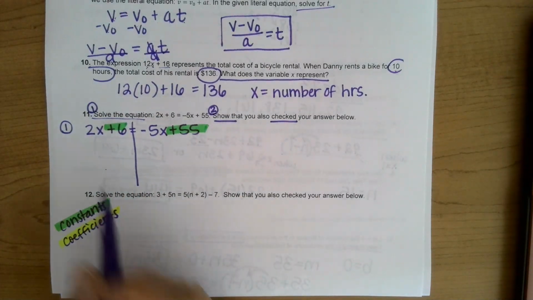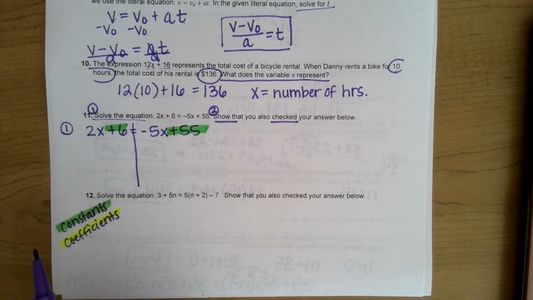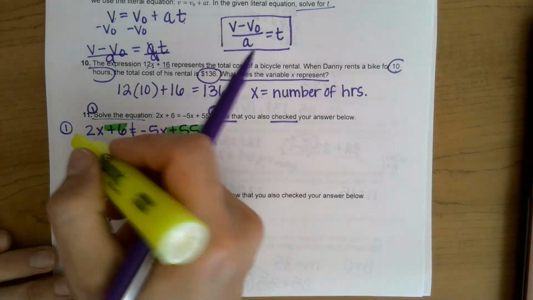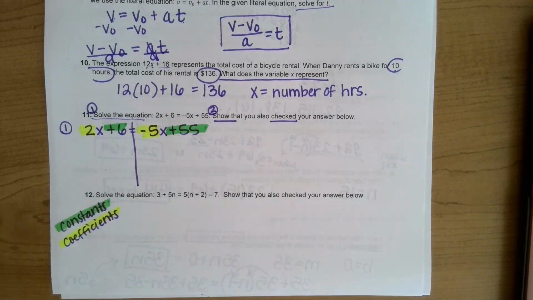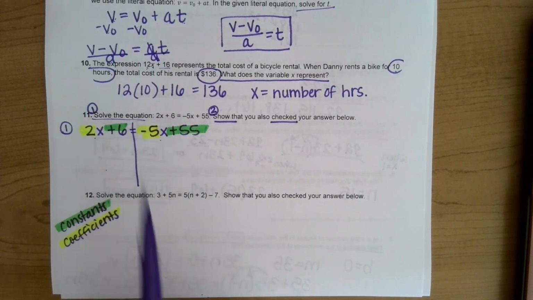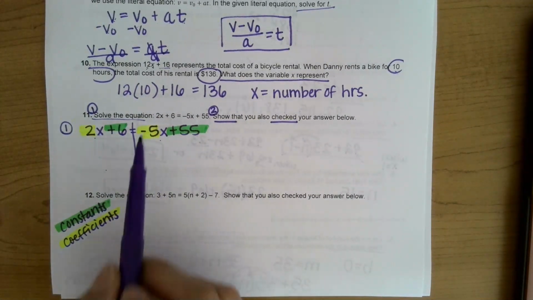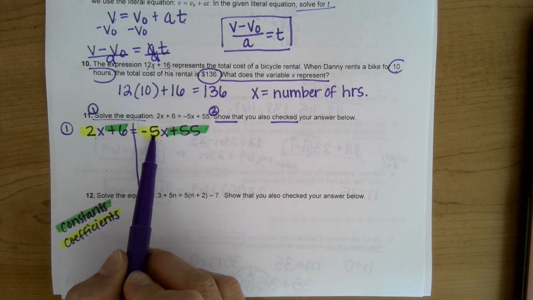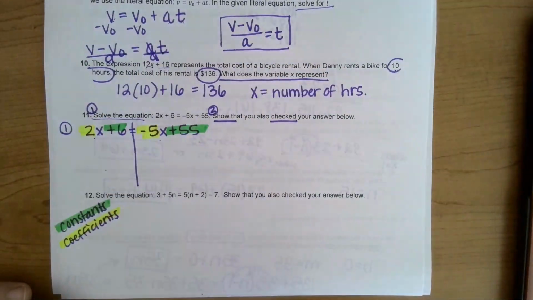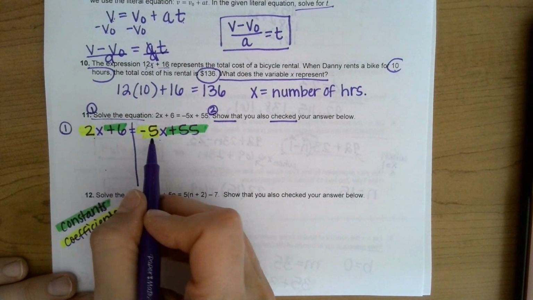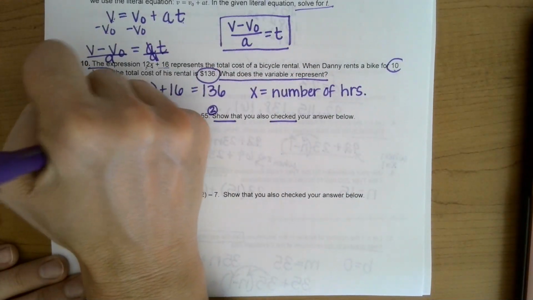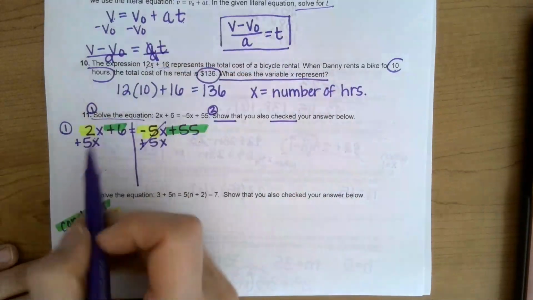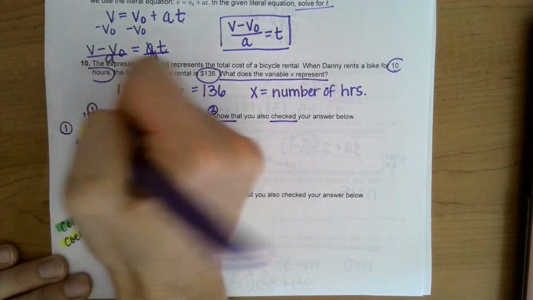So they're the ones that are going to be right next to or under the variable. So that would be the 2 and the negative 5. All right, so when you have a variable term on both sides, start with the smaller variable. Negative 5 is the smaller coefficient. Now, we want to move the entire variable term to the other side. So we're going to add 5x, because that's the inverse of negative 5x. 2x plus 5x is 7x.